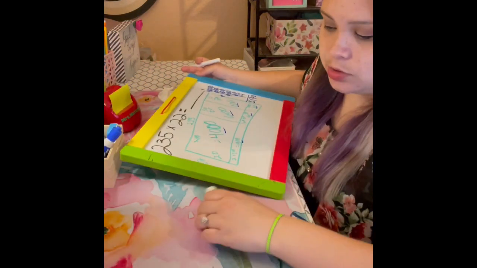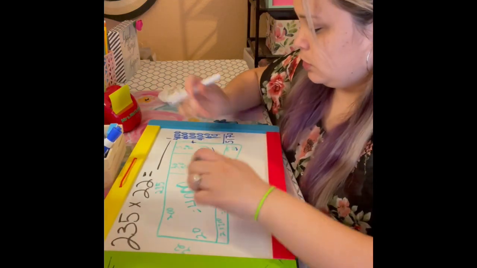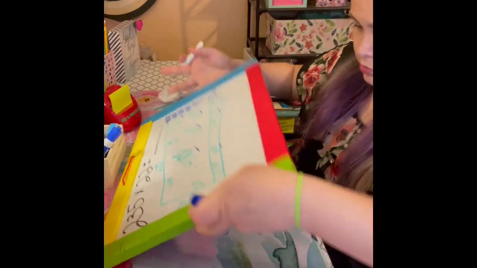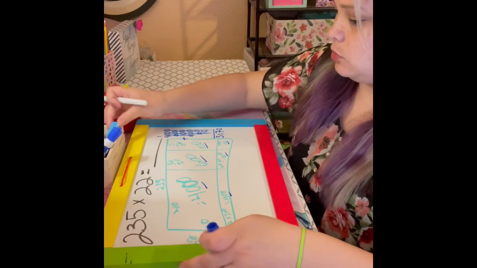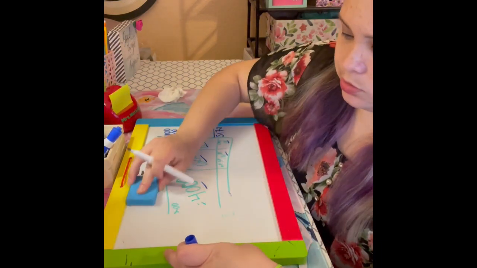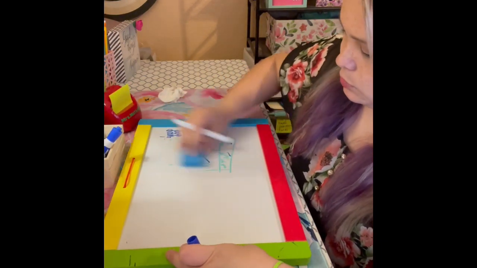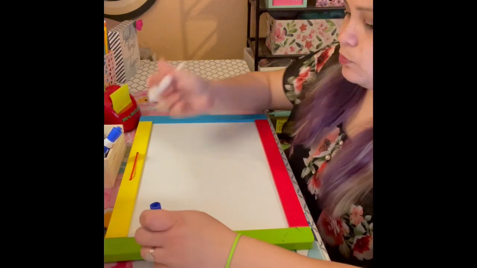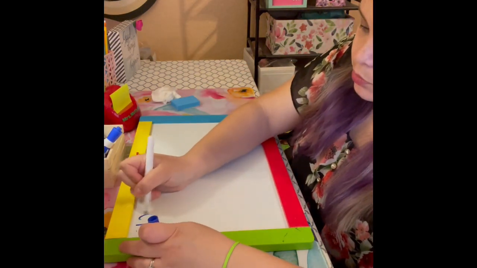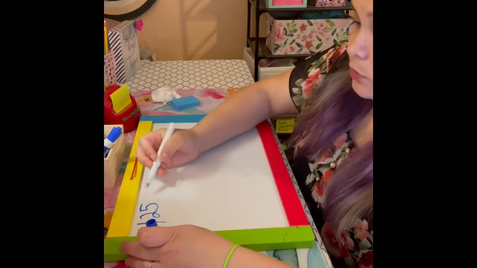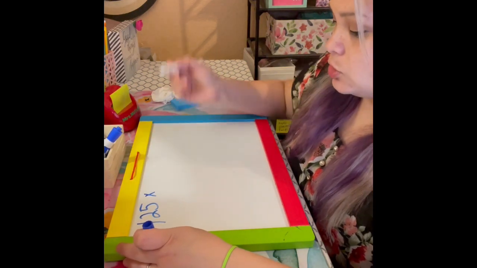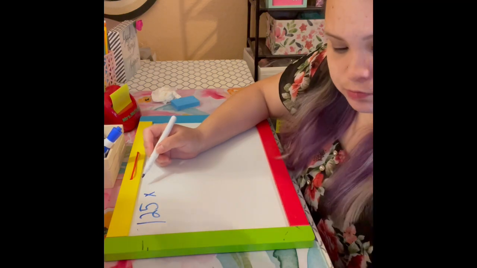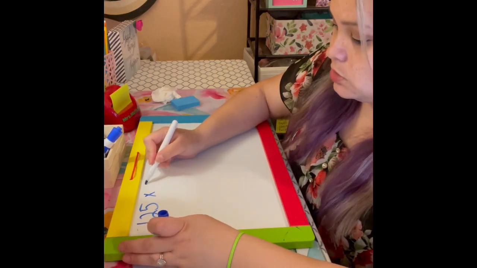Now we are going to go on to another example. Another problem we could do would be 125 times, let's do 27.